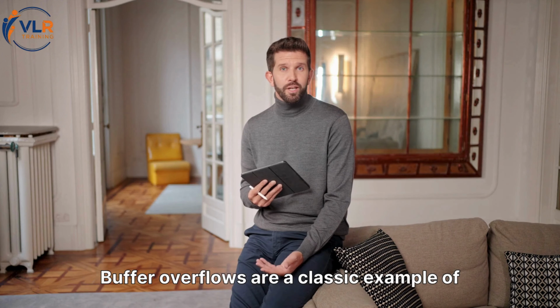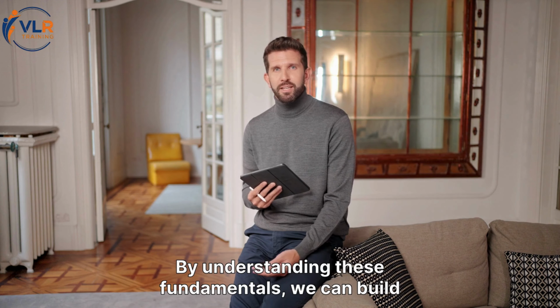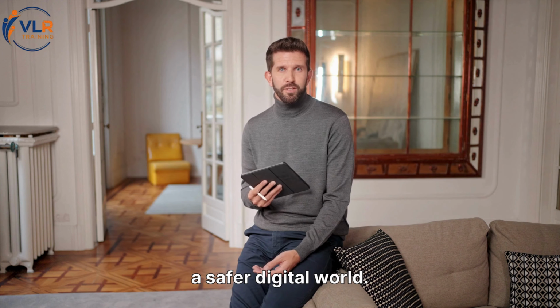Buffer overflows are a classic example of why secure coding is so vital. By understanding these fundamentals, we can build a safer digital world.